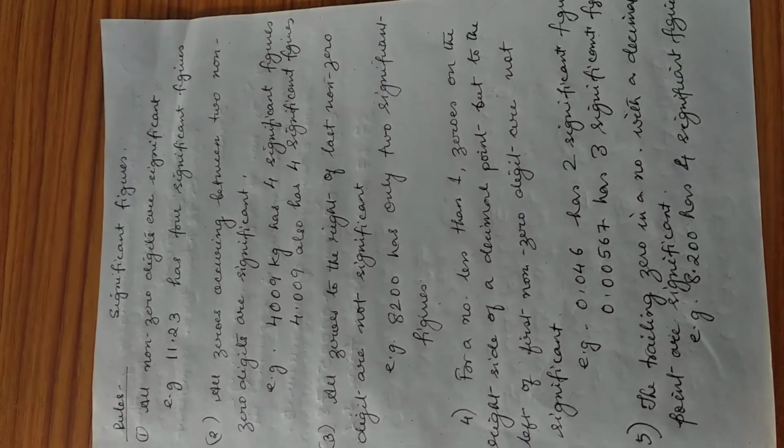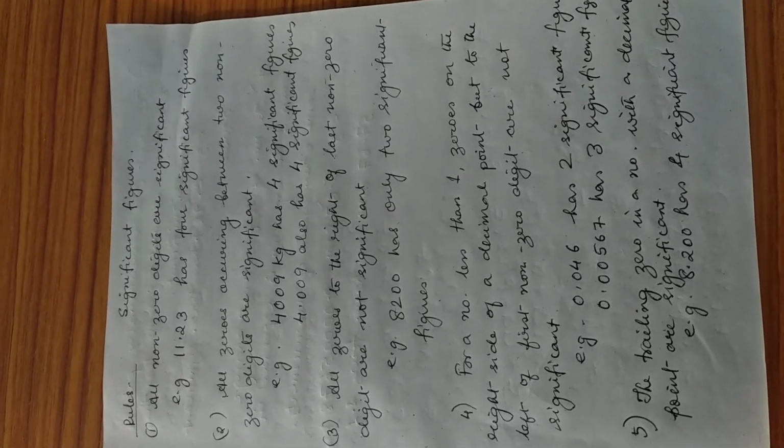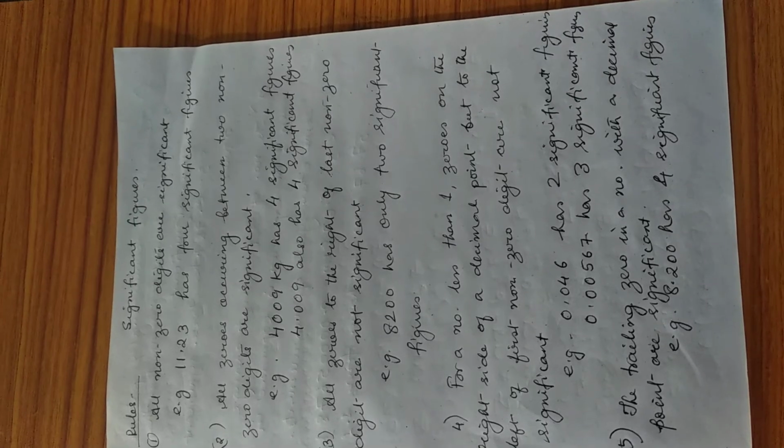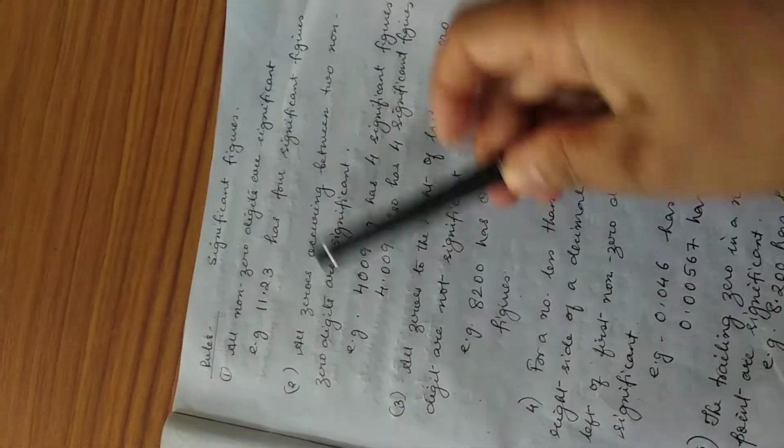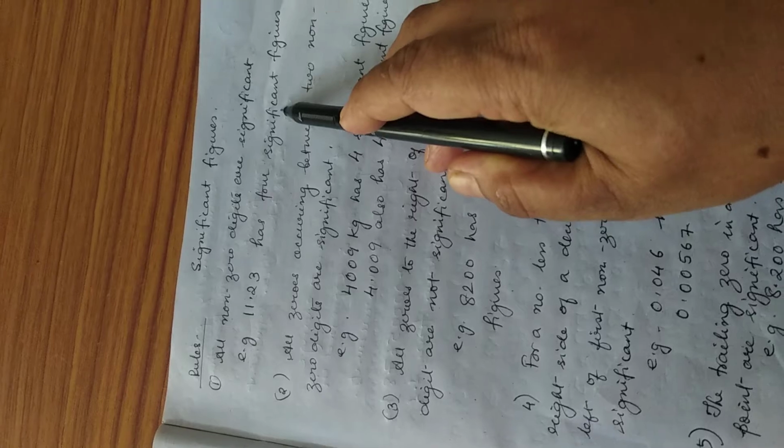So students, today my topic will be on significant figures. I am giving you some rules for the significant figures. Later on, it will be easier for you to understand them. See here, all non-zero digits are significant.